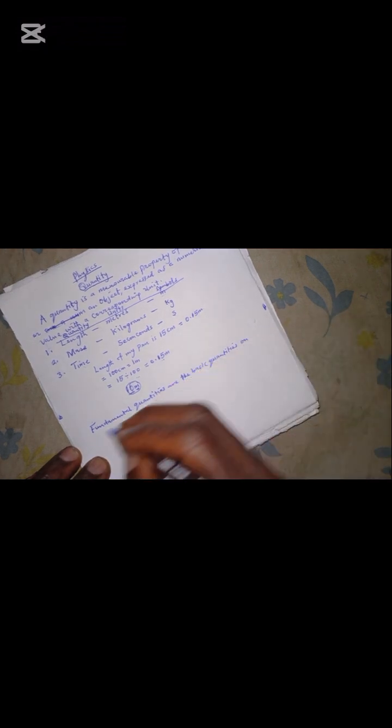Fundamental quantities are the basic quantities on which many other quantities depend. So other quantities depend on them. We call them the fundamental quantities.